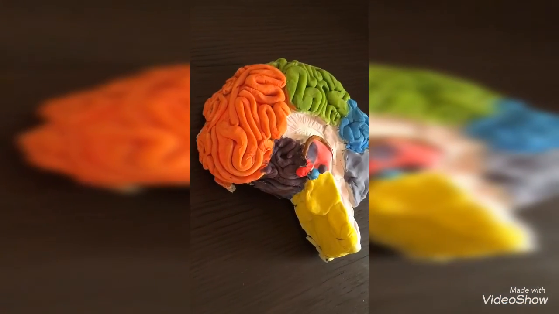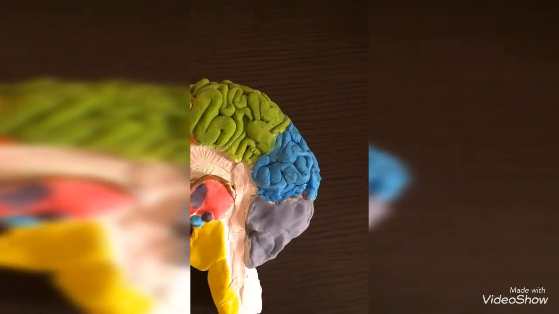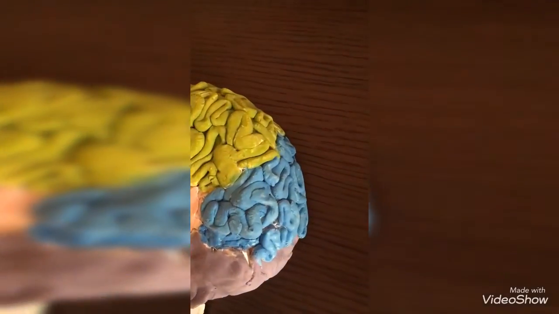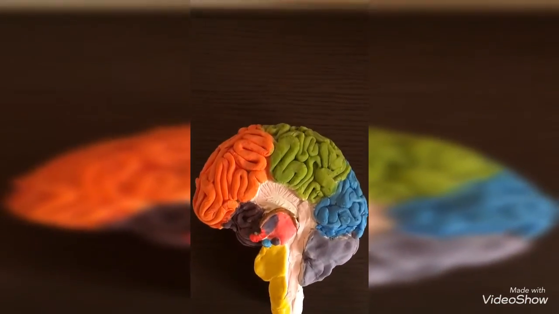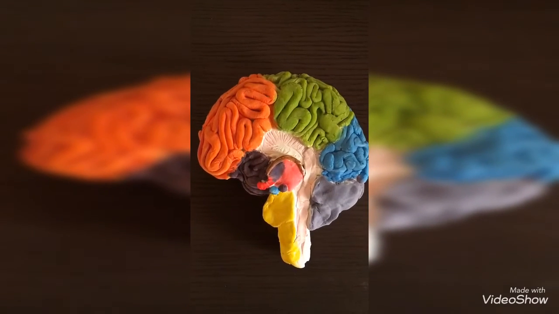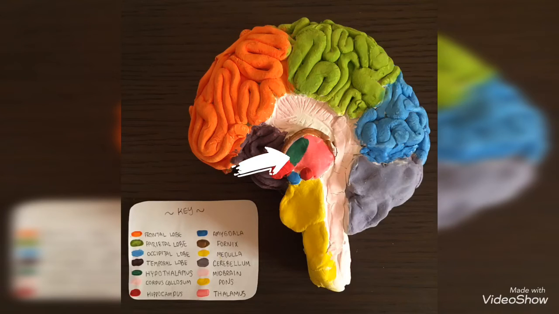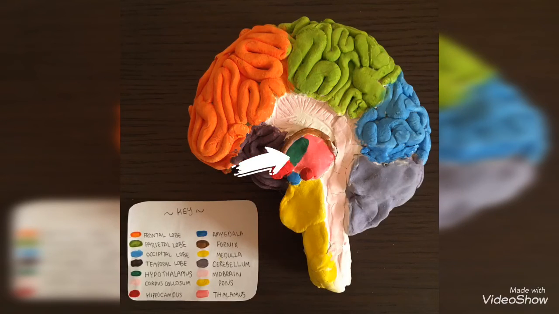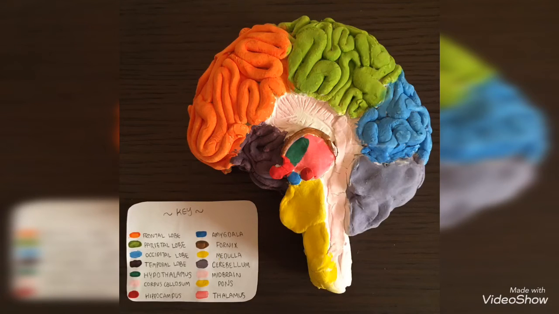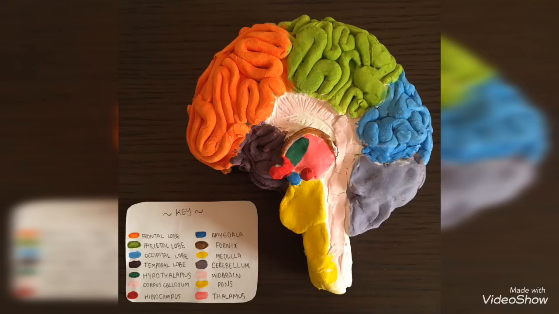The next couple of parts I'm going to be talking about are all part of the limbic system, including the amygdala, hippocampus, hypothalamus, and the thalamus. The hypothalamus is the green structure located on the model. It's responsible for various functions, all pertaining to biological rhythms and emotions, some of which include body temperature, hunger, thirst, the endocrine system, and more. The hypothalamus is also involved in controlling your sexual arousal levels.